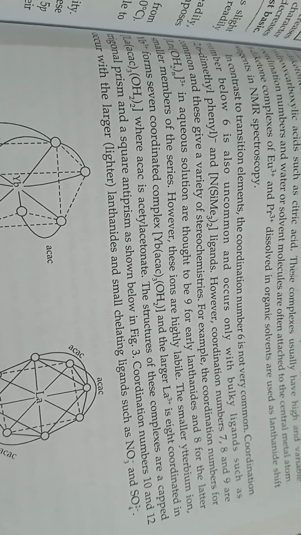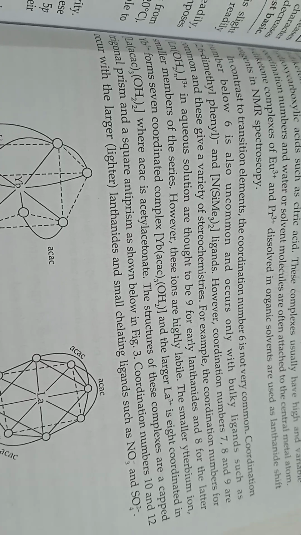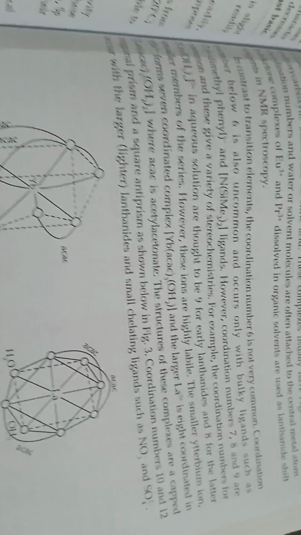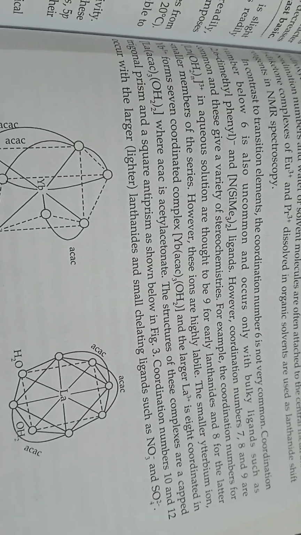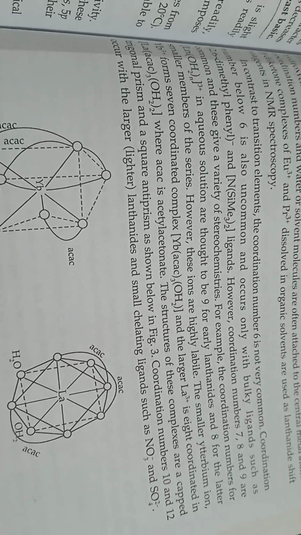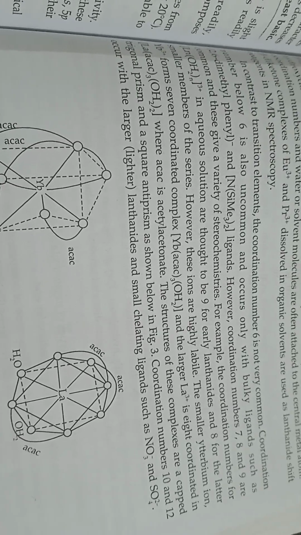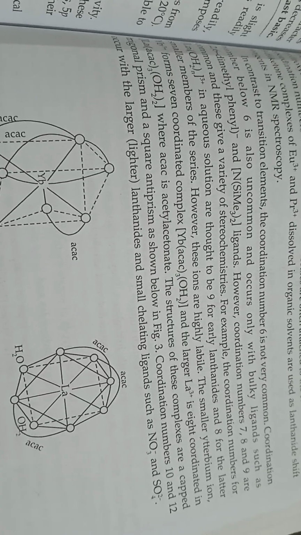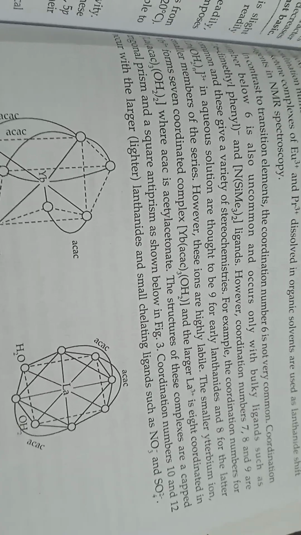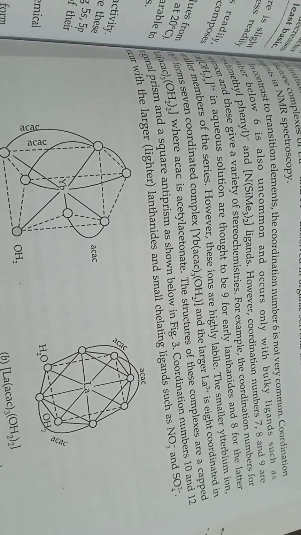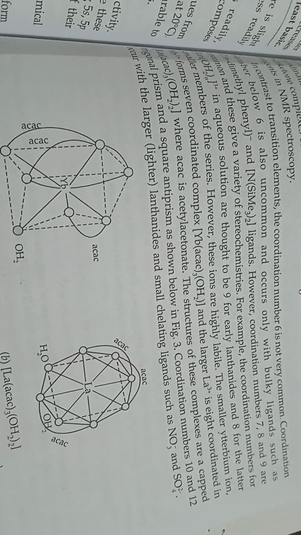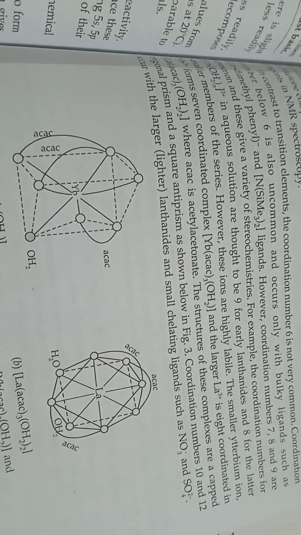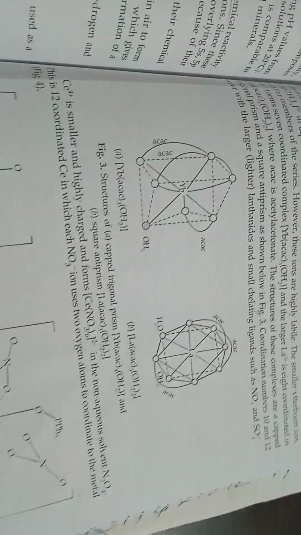The smaller ytterbium ion Yb3+ forms a 7 coordinated complex like this, and the larger La3+ is 8 coordinated like this, where acac is acetylacetonate. The structures of these complexes are a capped trigonal prism and a square antiprism as below in figure 3. Coordination numbers 10 and 12 occur with the larger, lighter lanthanoids and small chelating ligands such as NO3- and SO4 2-. You can see the figure.